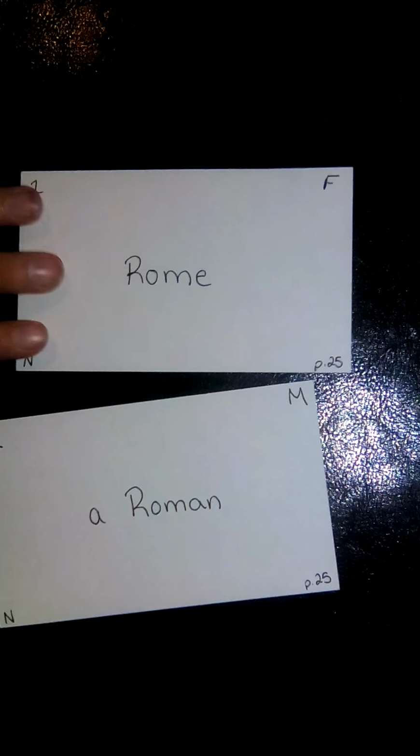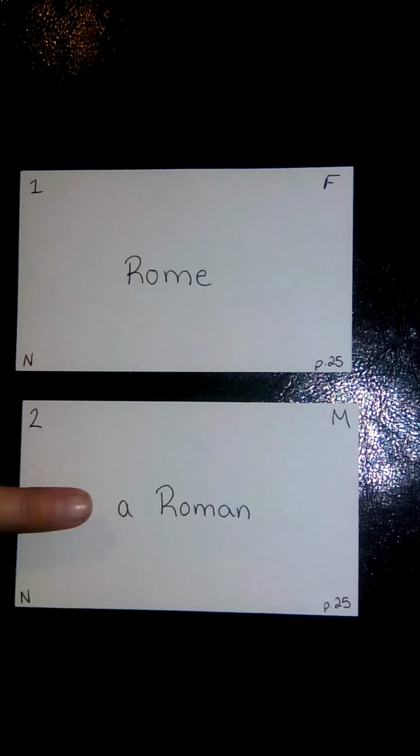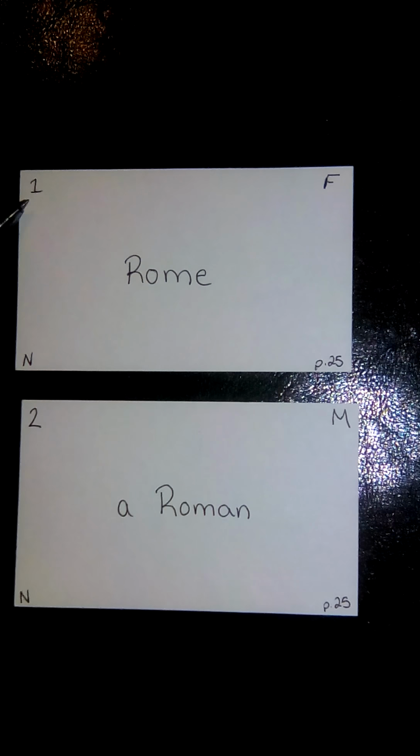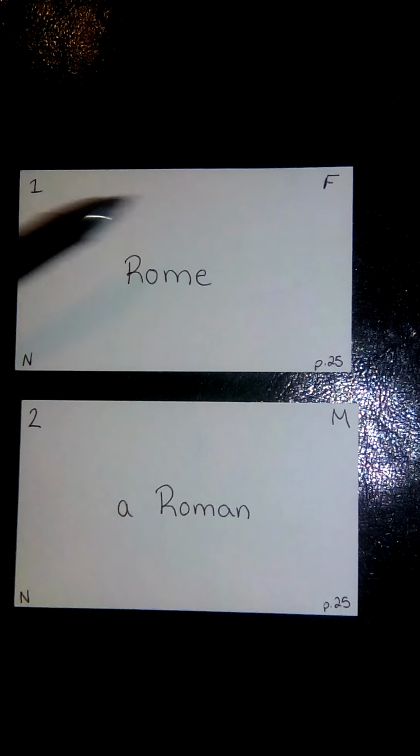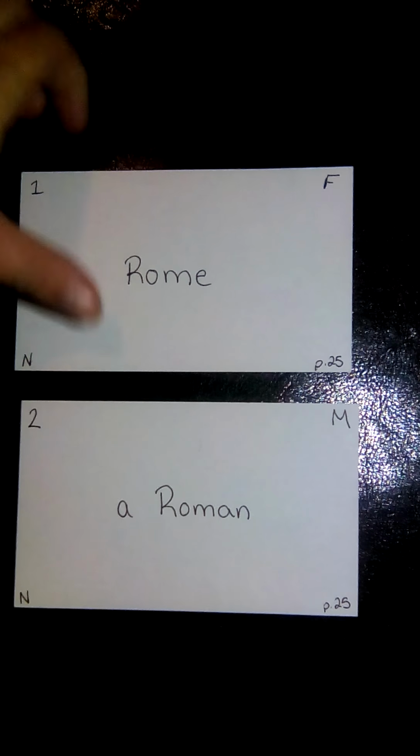Now when we flip these two over, we see much like Gaul and a Gaul, we have Rome and a Roman. So again, the place being first declension and feminine, and the person being second declension and masculine. That's just one way that I can remember easier when I'm trying to remember the vocabulary, that the place is first and the person is second when we're talking declensions. Hopefully that helps you too.